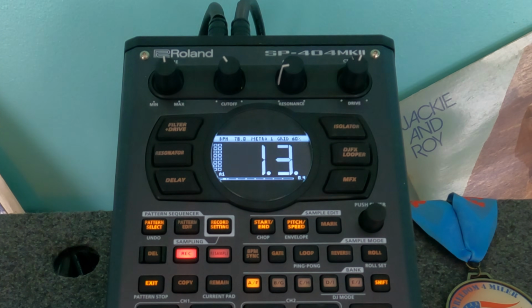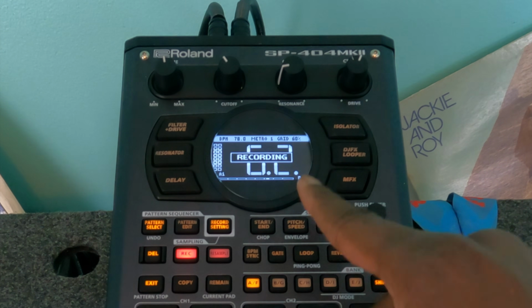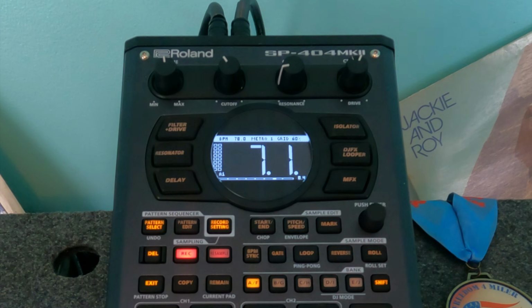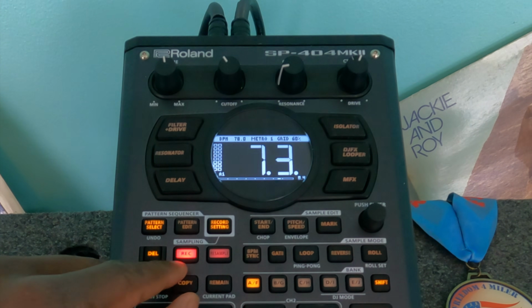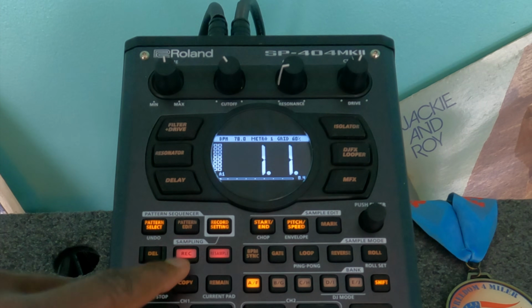And what rehearsal mode means is that you can play around and none of it will ever get recorded. Once you hit that record button again, then it is in recording mode. And you see the difference is with the solid record, that means it's in record mode. With the blinking record, that means it's in rehearsal mode.